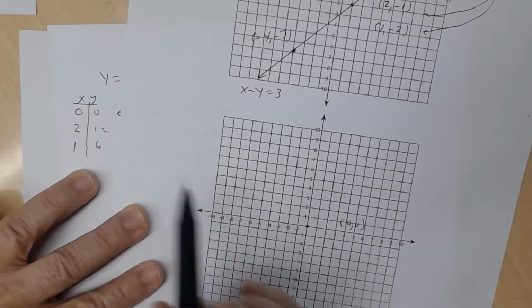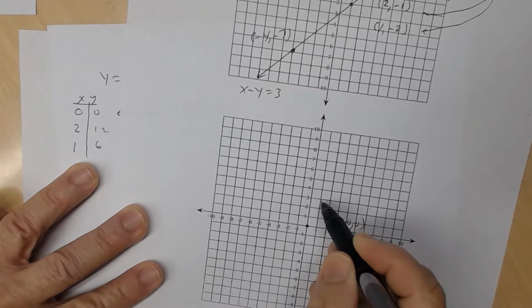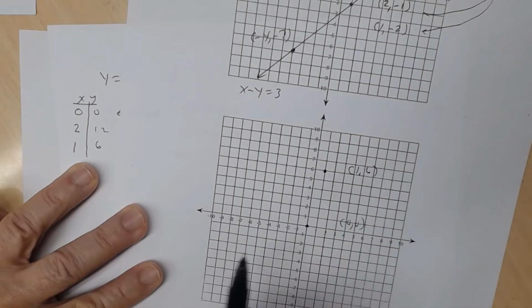So let's look at 1, 6. So 1, 6, so I'm going to go to the right 1 and then up 6. So that's in quadrant 1. So there's the point 1, 6. And I need one more point.